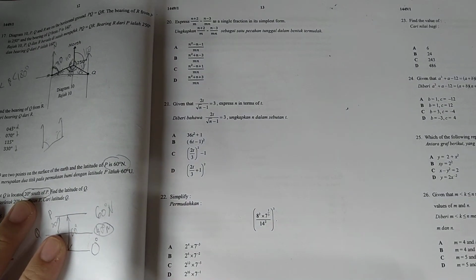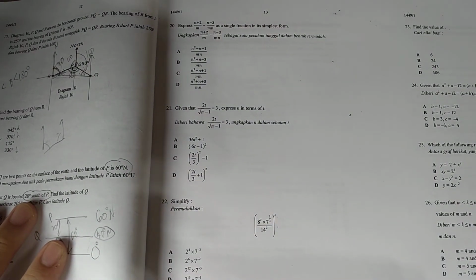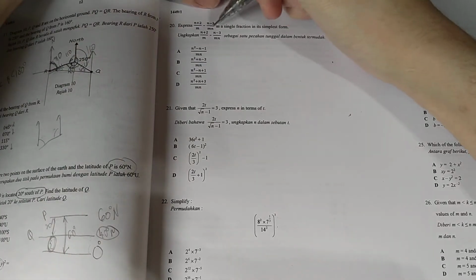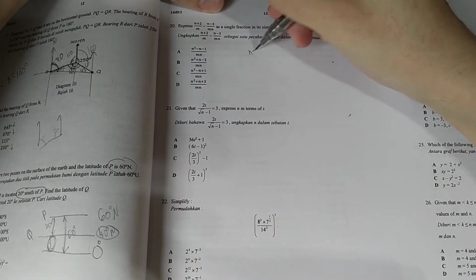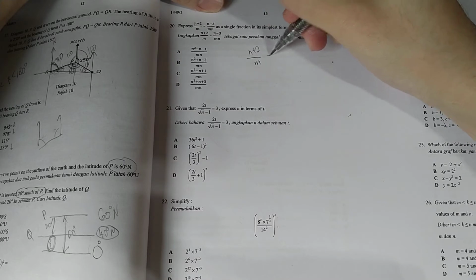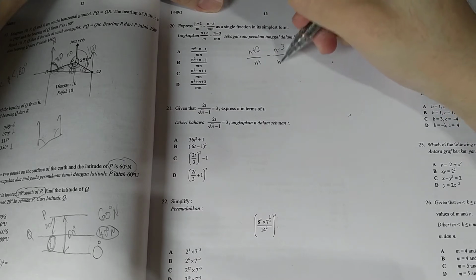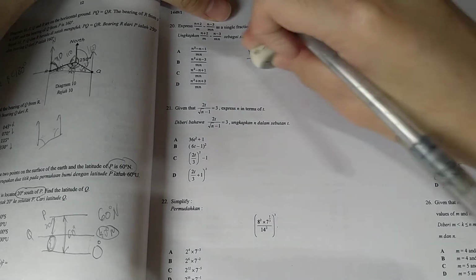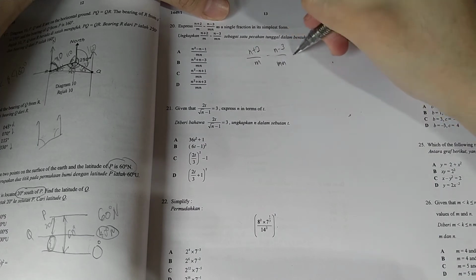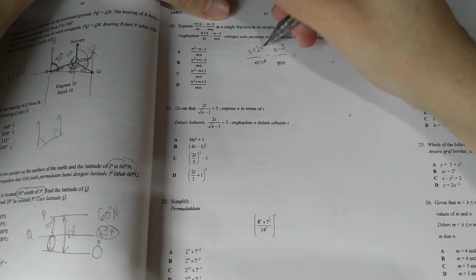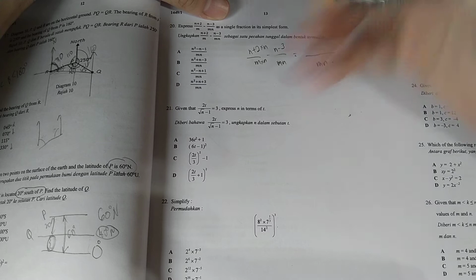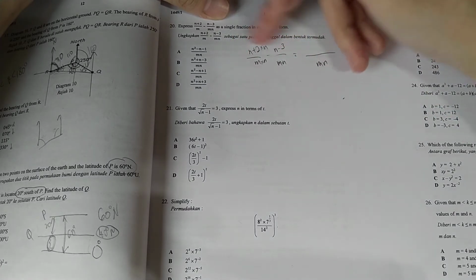Next, number 20. Express n plus 2 over n minus 3 over mn as a single fraction. Okay, they want you to convert into a single fraction. So, if you want to convert to single fraction, you need to make sure the denominator should be the same. And how to make the denominator the same? You take this one times n lah. So that the denominator jadi mn. So I can cantumkan, I can gabung, I can combine, right?